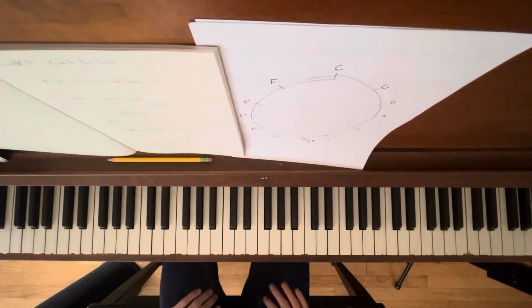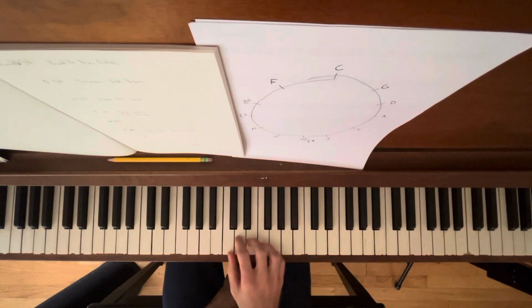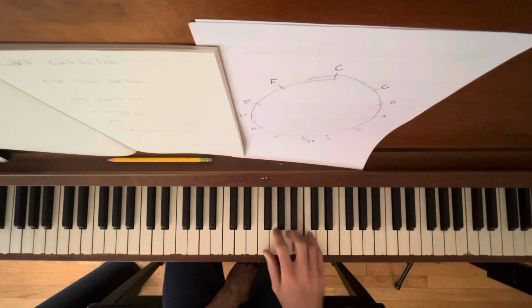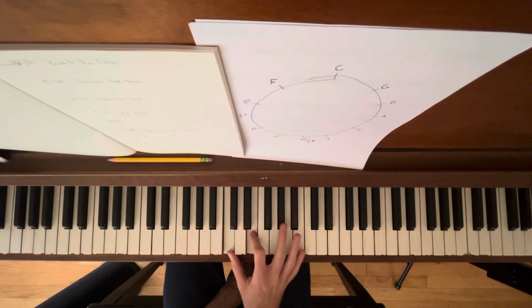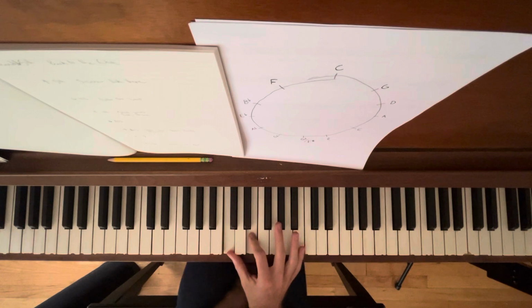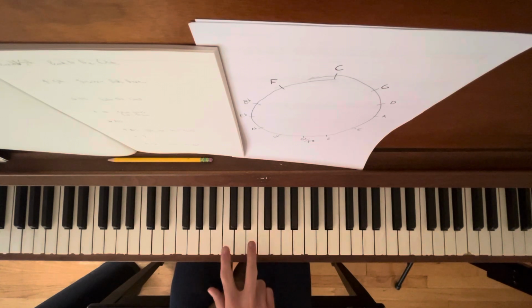Okay, let's do major and minor thirds. So a third, if you play a scale, is the distance between 1 and 3 in that scale. So it's that same shape that we use to stack chords, where you skip one and play one. And specifically, this distance is a major third.